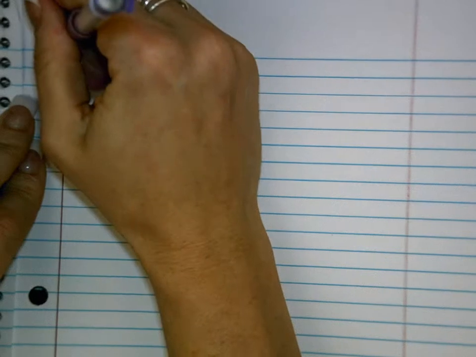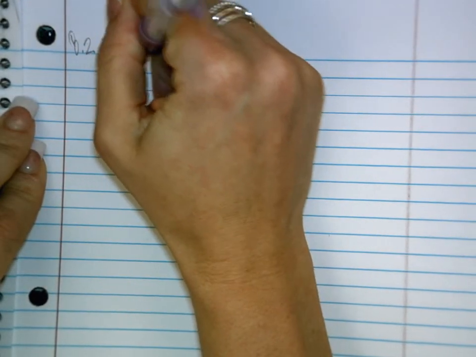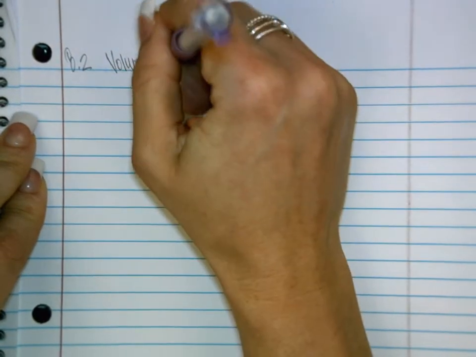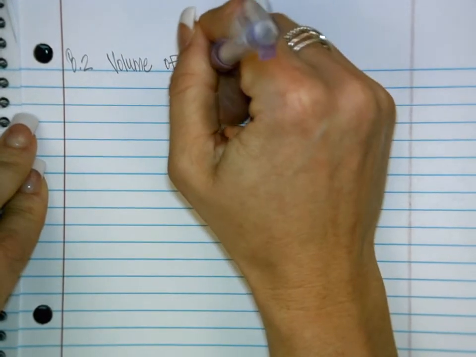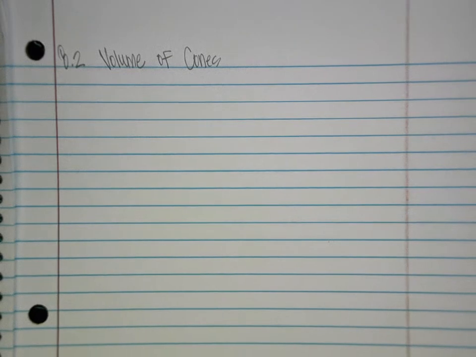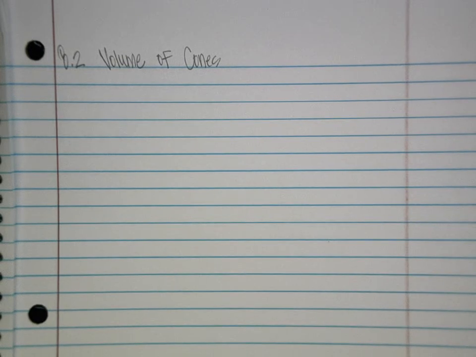Today, for chapter 8.2, write this down please. Today we're going to talk about the volume of a cone. Okay, volume of cones. Guys, come on, let's sit down please. I have a visual representation of a cone.